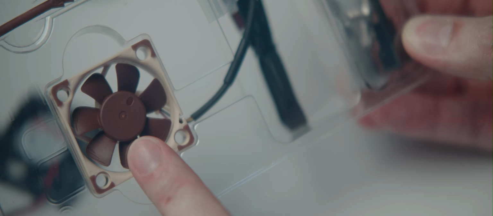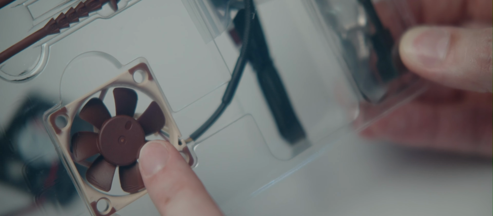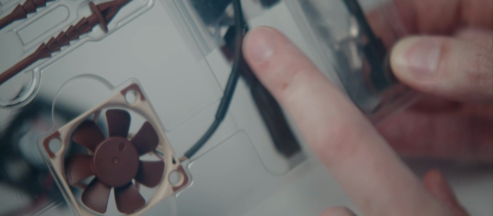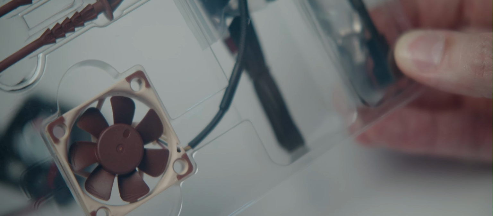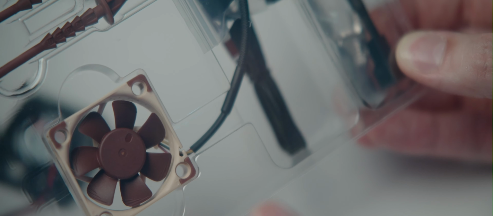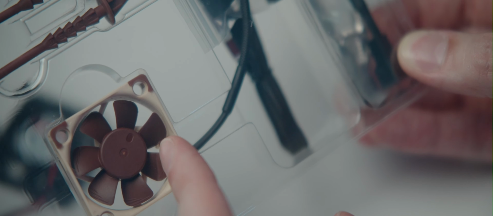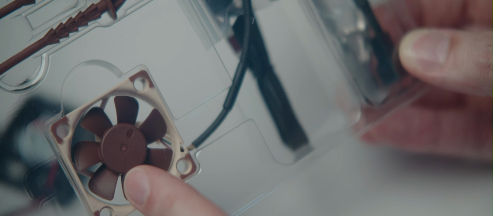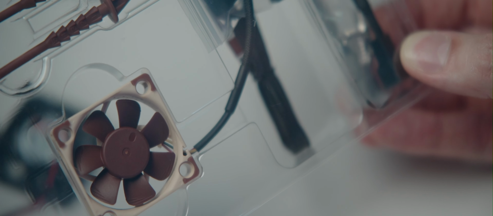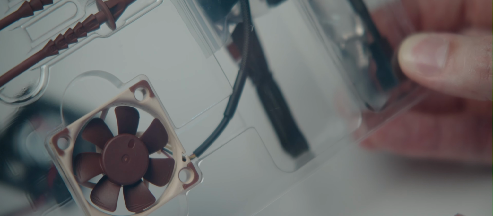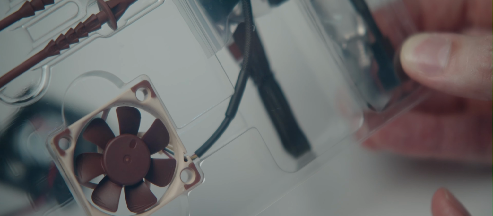If you are on the ASI 2600 or 6200, you can get away with using the regular cable and the adapter because you have space in the camera in order to fit all that in there. But if you're like me, you're on a 533, that smaller little camera body, there's not enough room to hold all that, so we're going to splice our cables. Let's go ahead and pull this stuff out and get it mounted onto the camera.